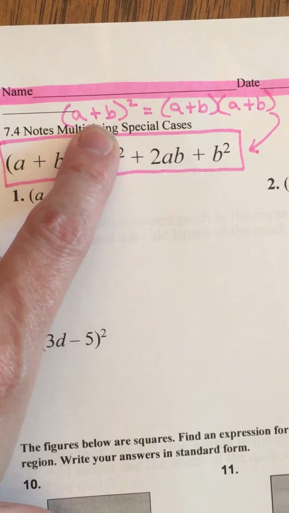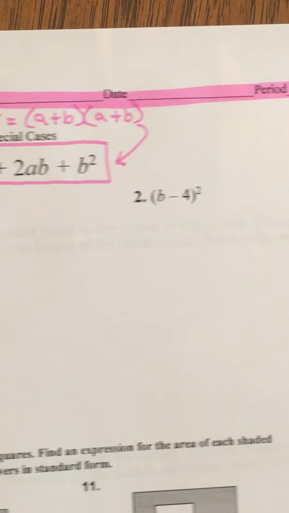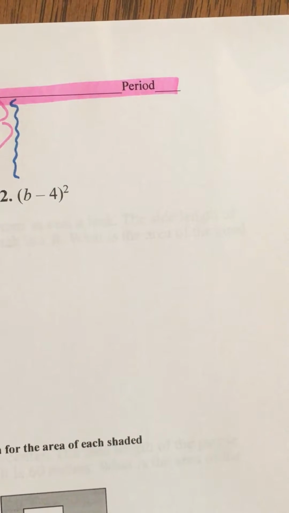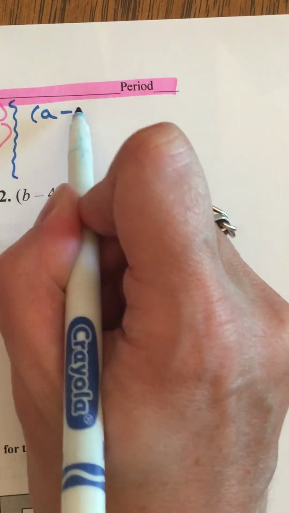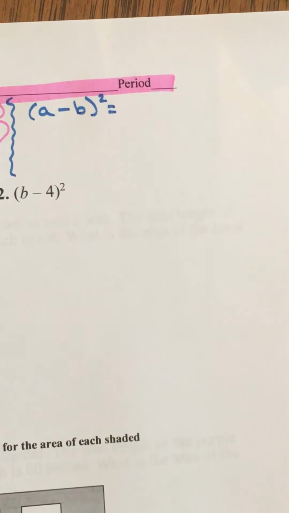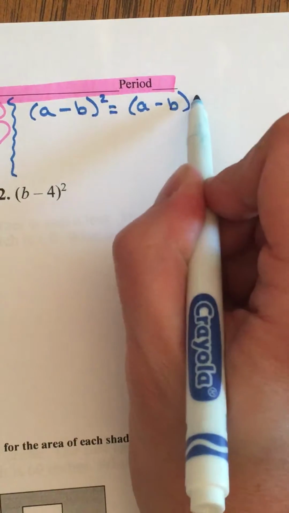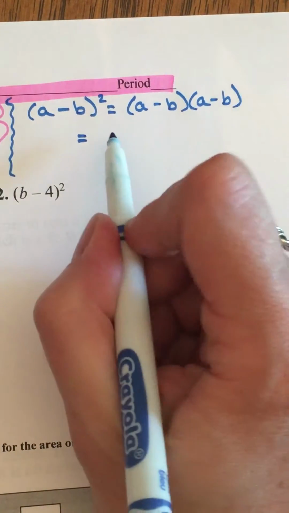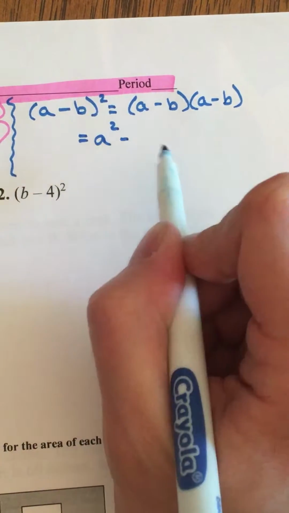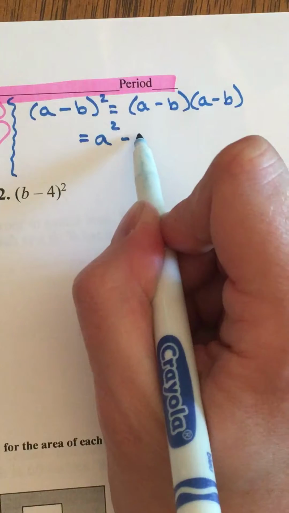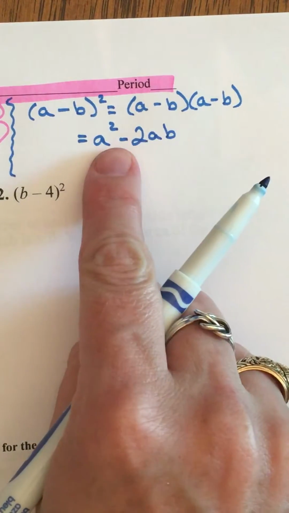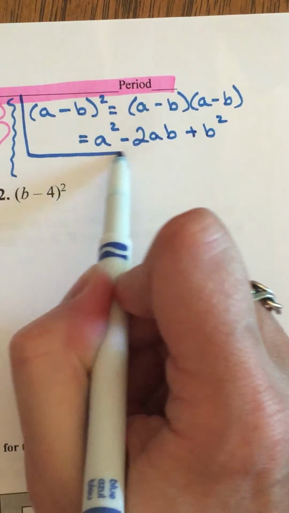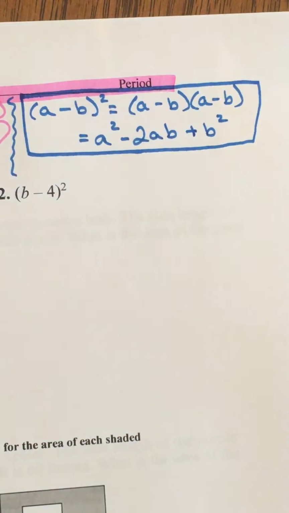So conversely, if you have an a plus b pattern, we're going to have an a minus b pattern. So let's write that over to the side. The quantity a minus b squared is equivalent to a minus b times a minus b. And the quick pattern of behavior to remember is a squared minus, this is where it's different from our other one, 2 times a times b. Just that minus is different, plus b squared. Let's box this up also so that we can find it quickly when you are in need.